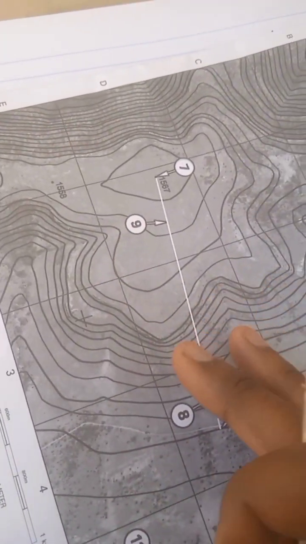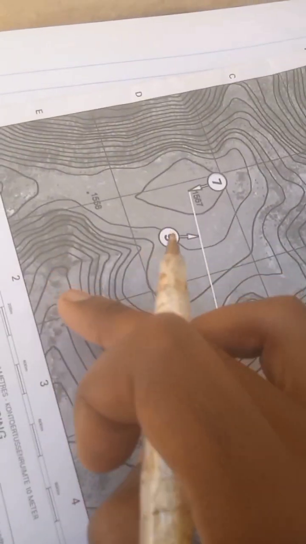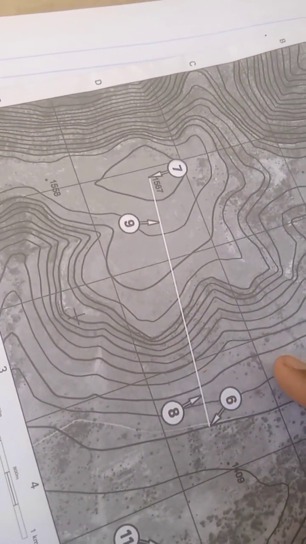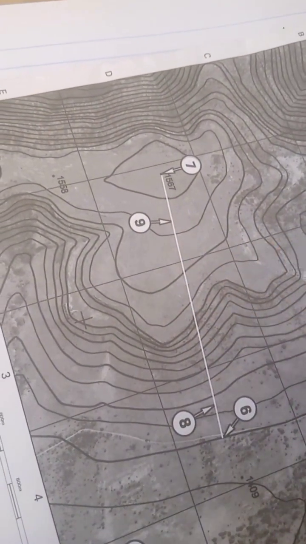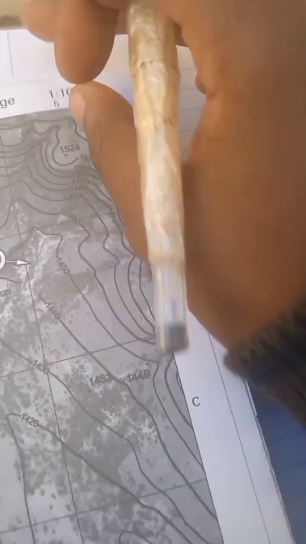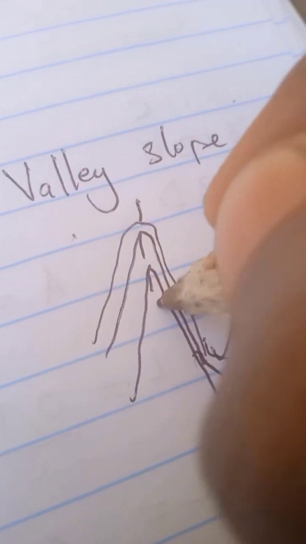Now guys, there are many slopes, and you identify slopes using the arrangement of contour lines. Let me just give you a few examples. You'd have, for example, the valley slope. A valley slope would have a V shape, very sharp, and maybe a river running through there. So that would be a valley slope.